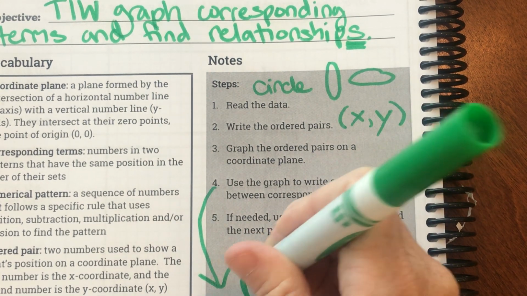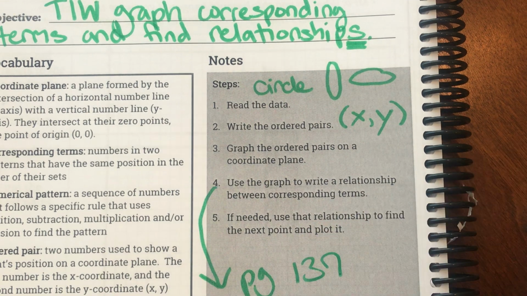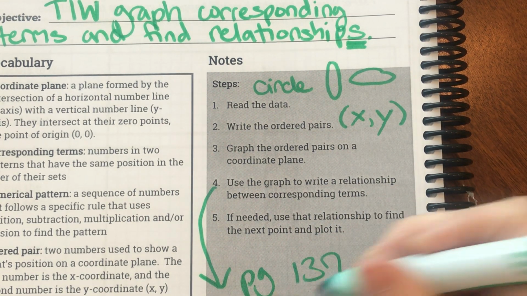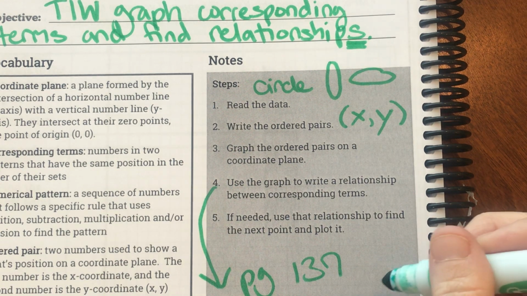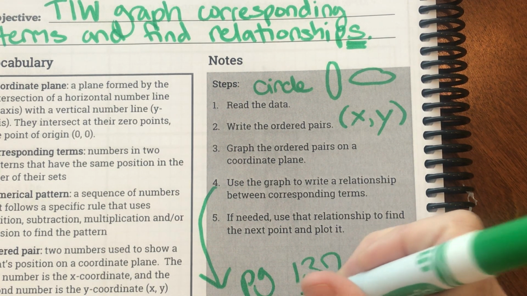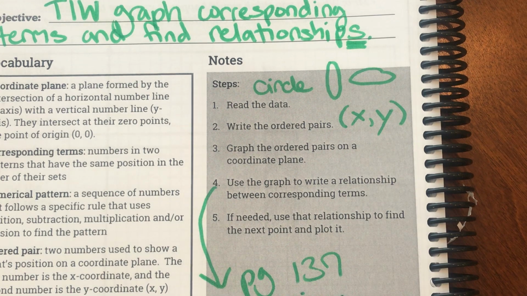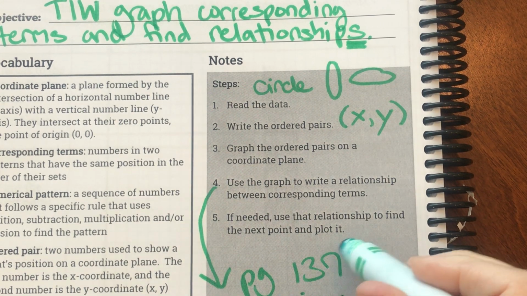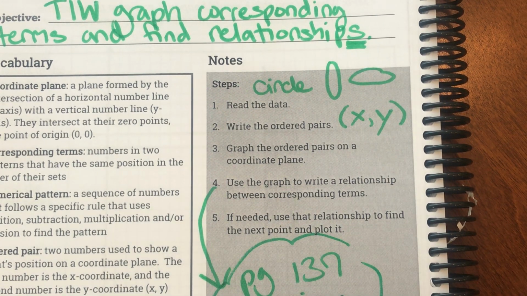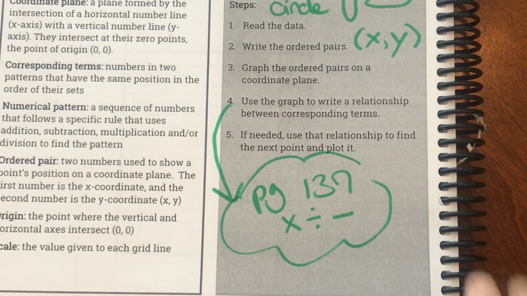And we can use page 137's sentence frames to help us. Remember those relationships we're looking for are going to be multiplication, division, or difference or subtraction. But you can refer back to that page for those sentence frames to help you, okay? Okay, so what does this look like? I'm gonna do a few for you.